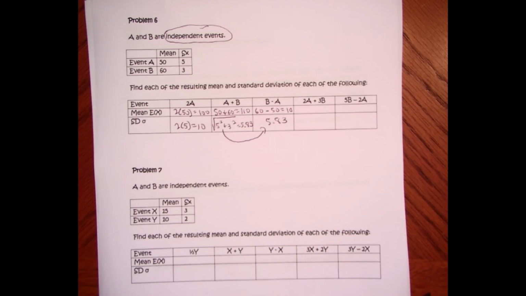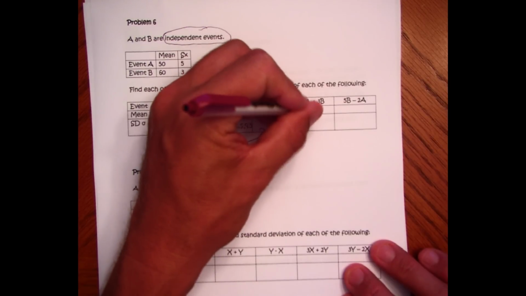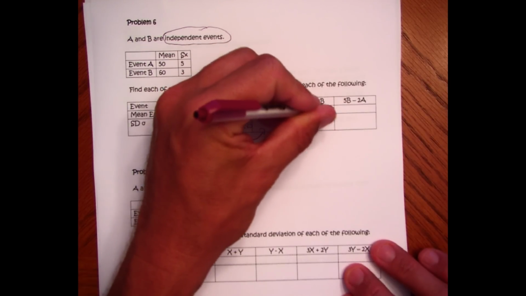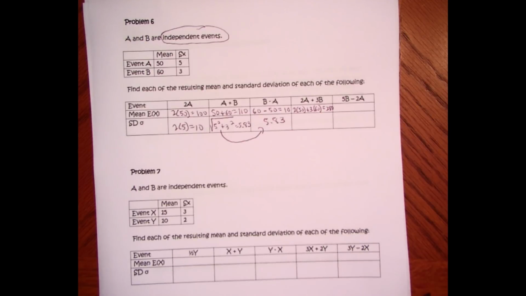Now, when you're multiplying and adding, you do multiplication first and then addition. So for the mean, we would do 2 times 50 plus 3 times 60, and that's 280. Now to do the standard deviations, I have to do 2 steps.